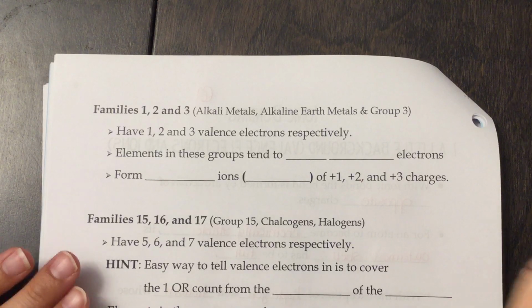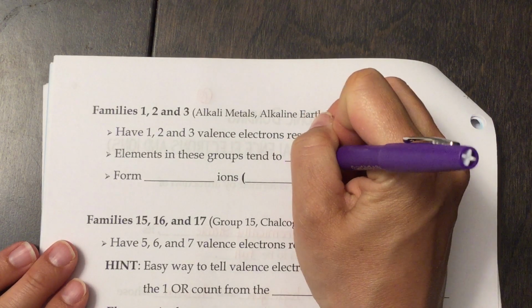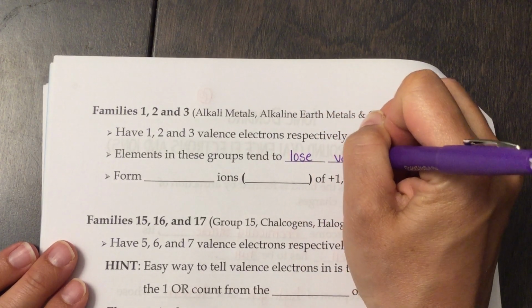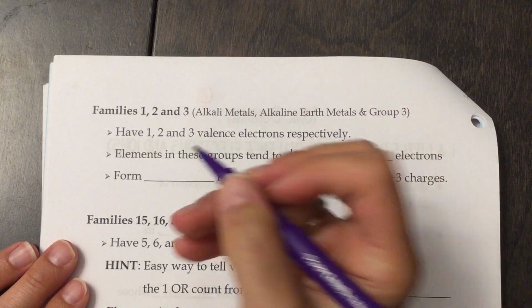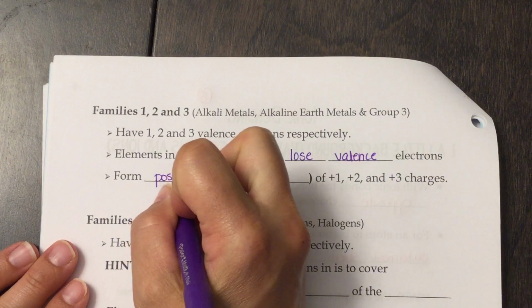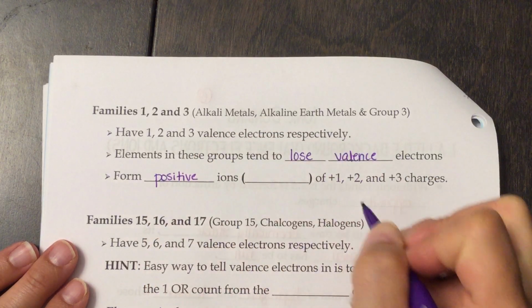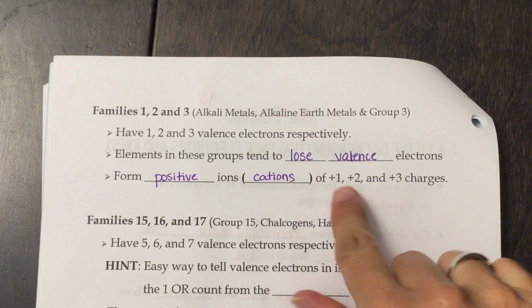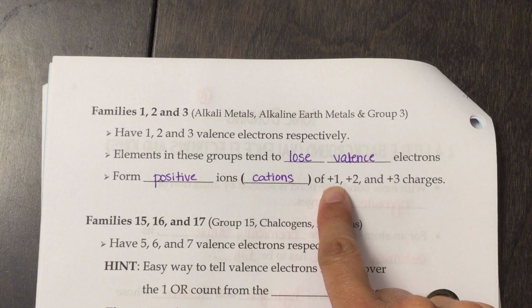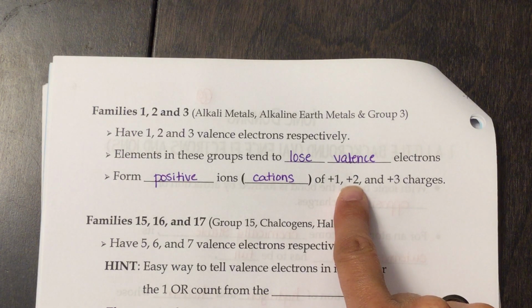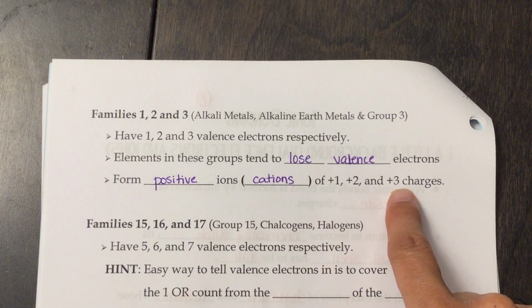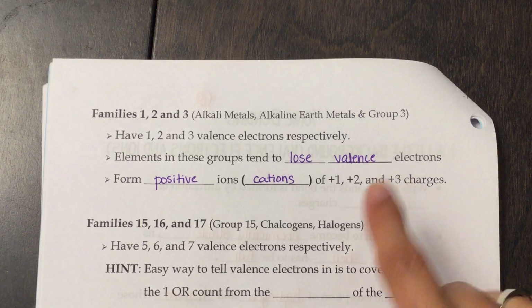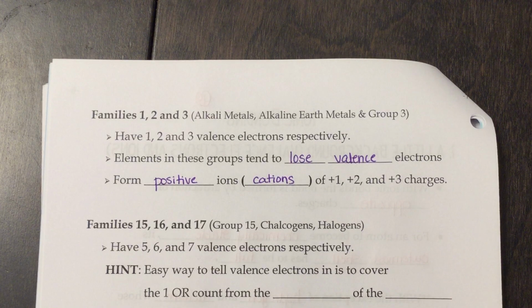Elements in these groups tend to lose valence electrons. So they form positive ions, also called cations. The first family loses 1 electron, so that means it has a charge of +1. The second family loses 2 electrons, it has a charge of +2. The third one loses 3, it has a +3 charge. You see the pattern that's coming on here?